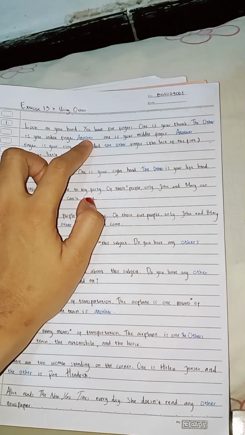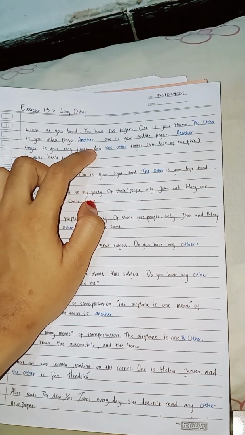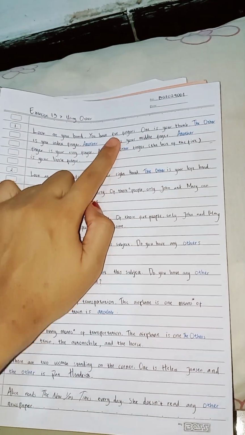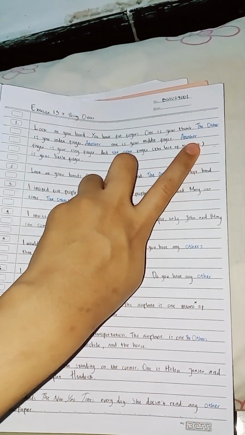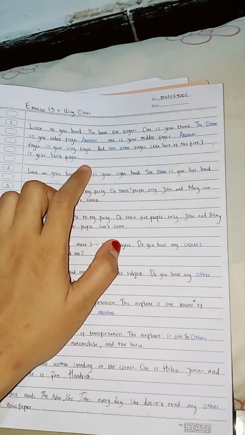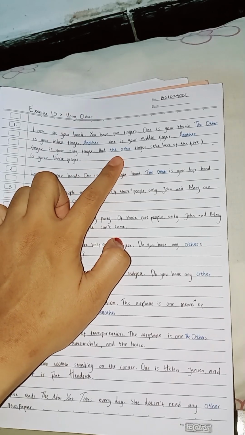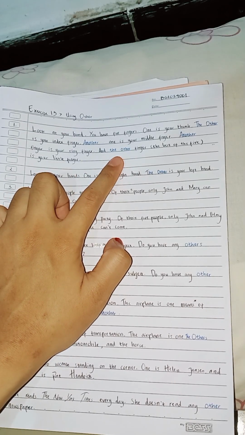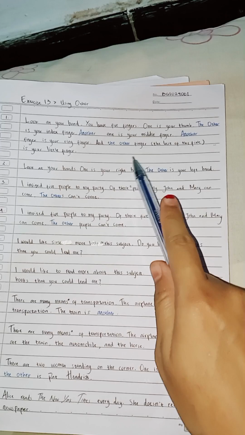And then another. Why using another? Because another here is for one more finger that has not been mentioned. And the same here, using another because it is one more finger that has not been mentioned. And then here using the other because this is for specific or additional ones.